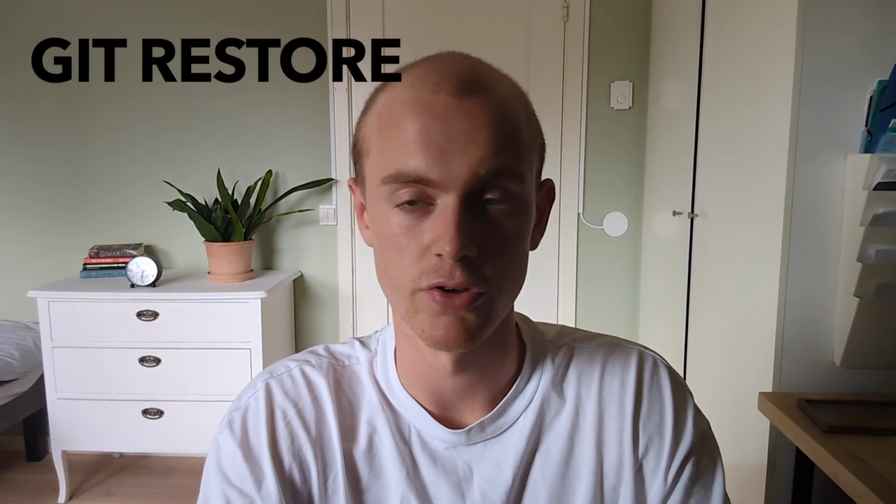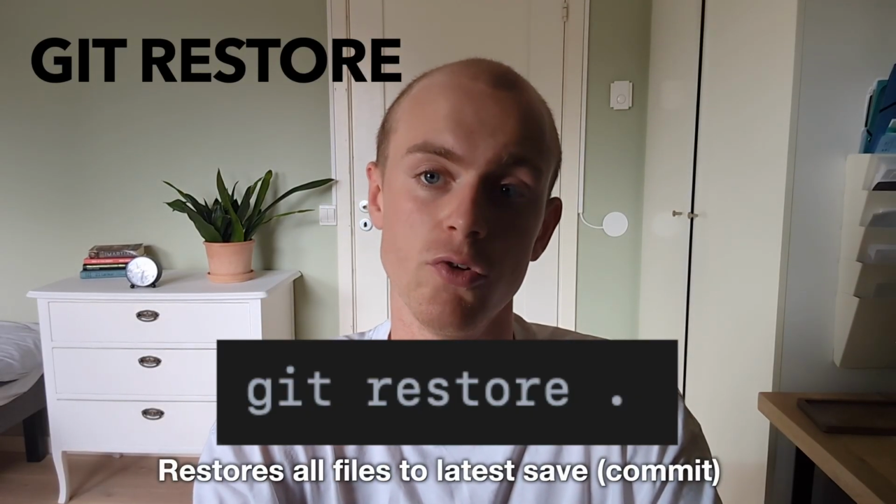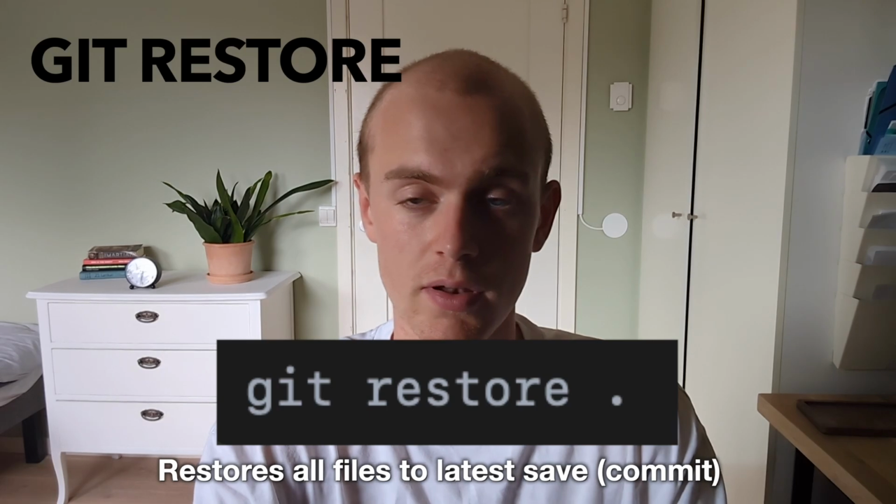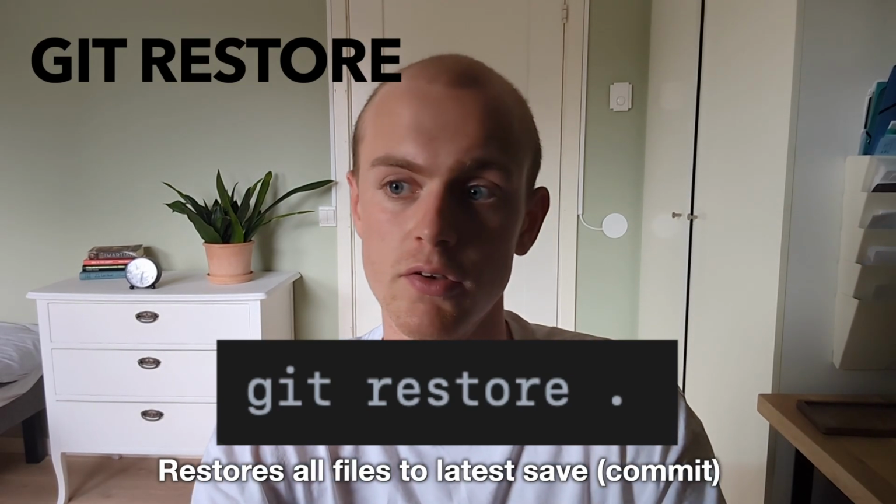Git restore is what you use when you've made an error and you want to go back to your latest checkpoint. And you can do this for the entire repo, go back to the previous commit, or you can use it for just a single file. Those were the offline commands that are crucial if you want to use Git just on your own computer.